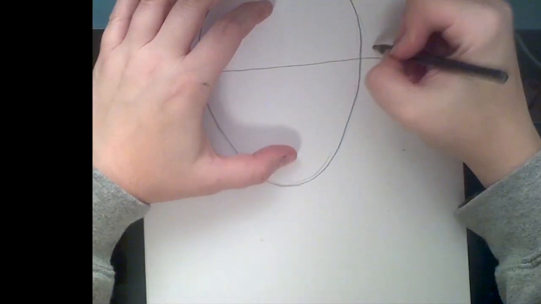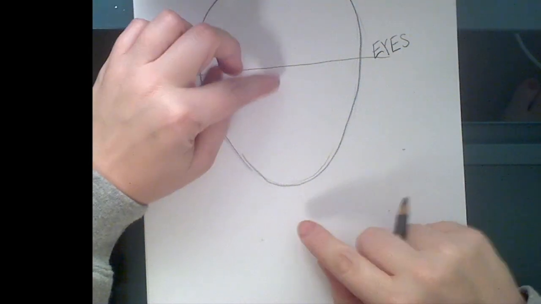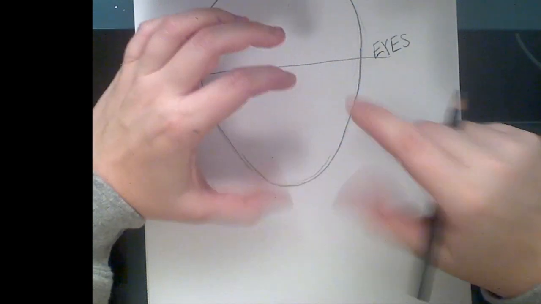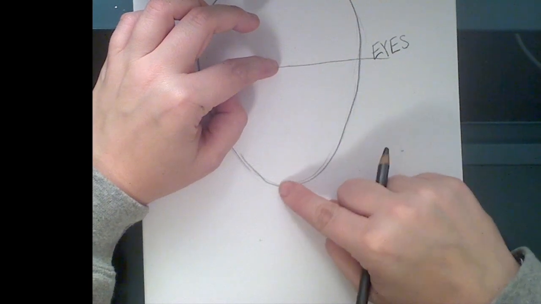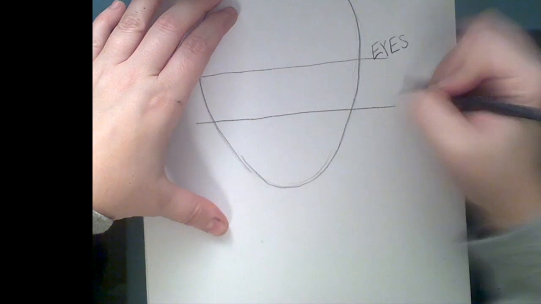For your nose, your nose is directly in between your eyes and your chin. So put one finger on your chin, one finger on your eye line, meet at the middle. This is where your nose will go.